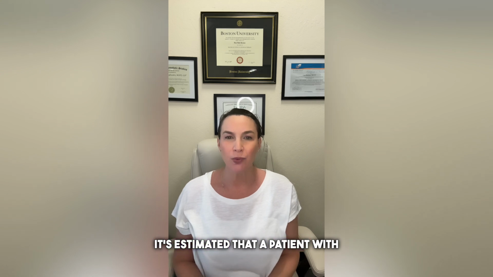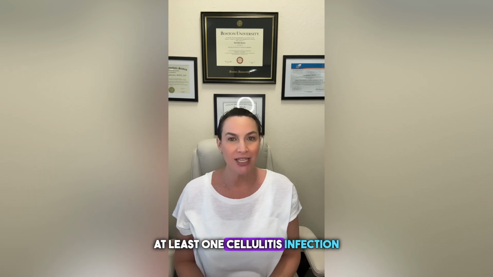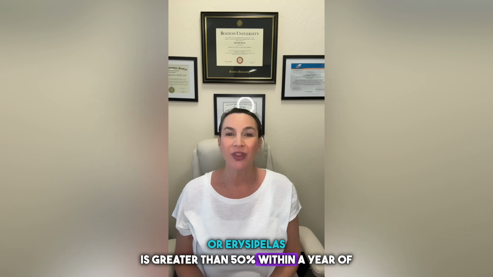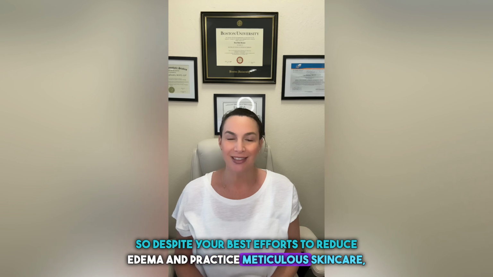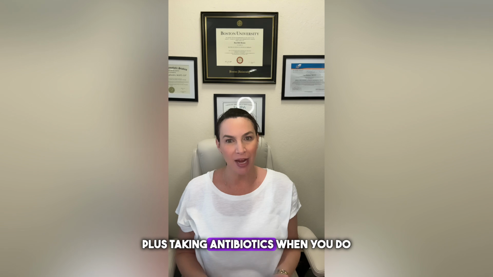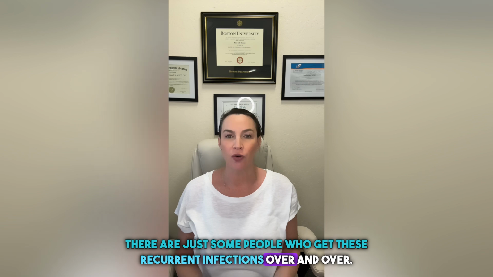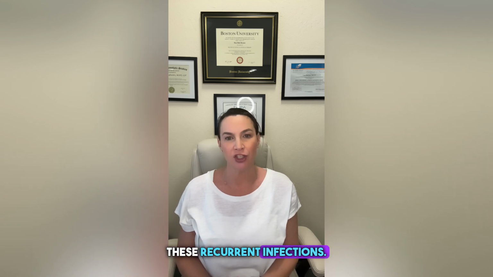It's estimated that a patient with lymphedema has about a 25% risk of experiencing at least one cellulitis infection in his or her life. And for patients who get one infection, the risk of recurrence of cellulitis or erysipelas is greater than 50% within a year of the first episode in patients with lymphedema. So despite your best efforts to reduce edema and practice meticulous skincare, plus taking antibiotics when you do get an infection, there are just some people who get these recurrent infections over and over. And here are some things that you can do to try and minimize your risk for these recurrent infections.